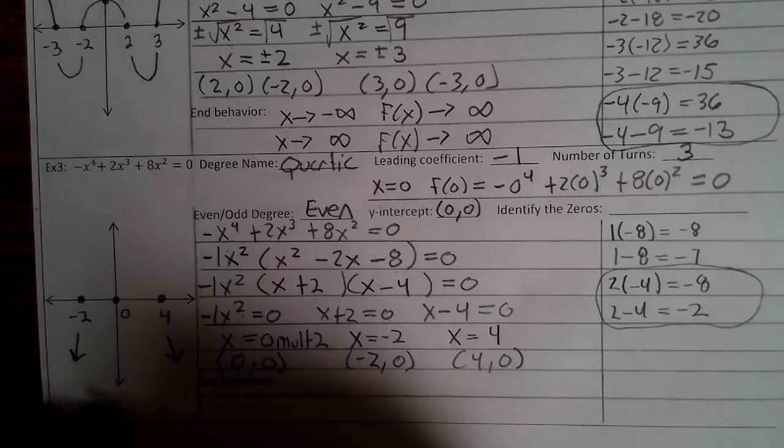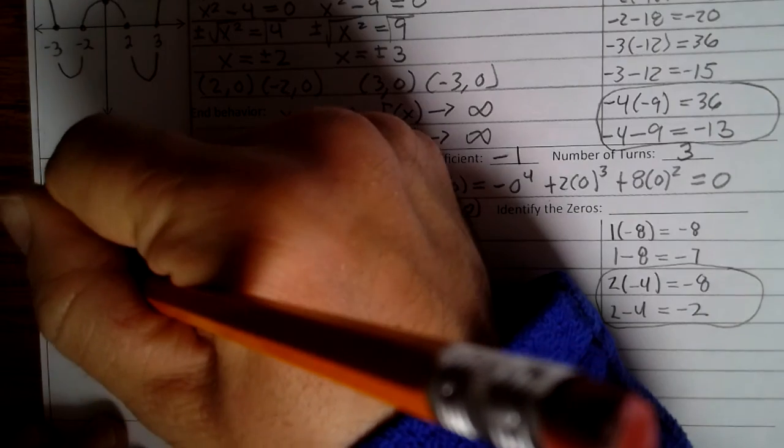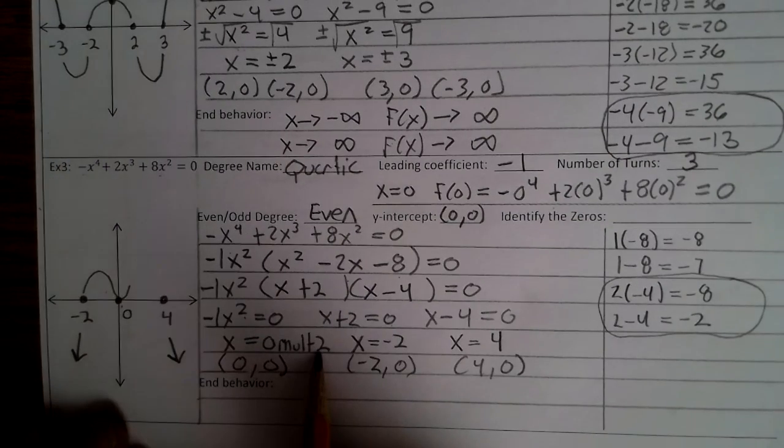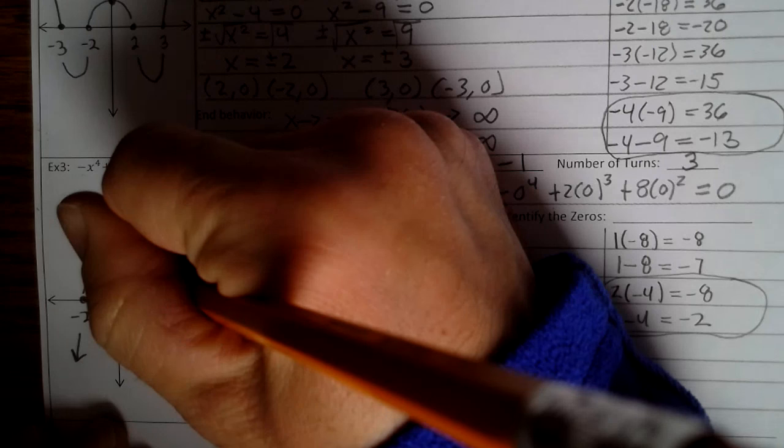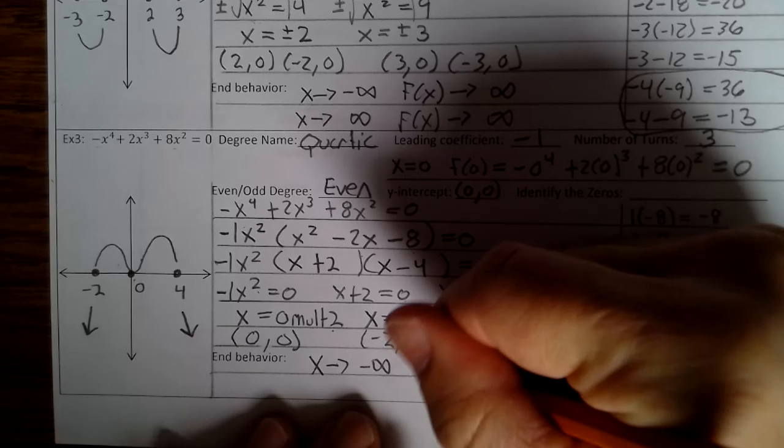Okay? Now, in end behavior, as x approaches negative infinity, means we go left. F of x approaches negative infinity, going down. Now, as x approaches positive infinity, meaning we go this way, it goes down. So f of x approaches negative infinity.